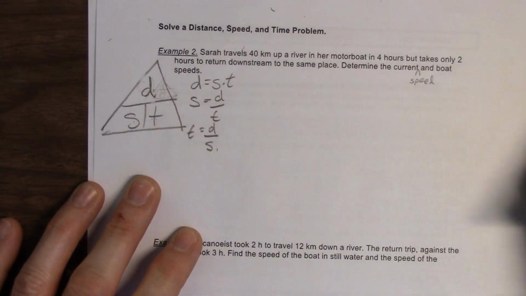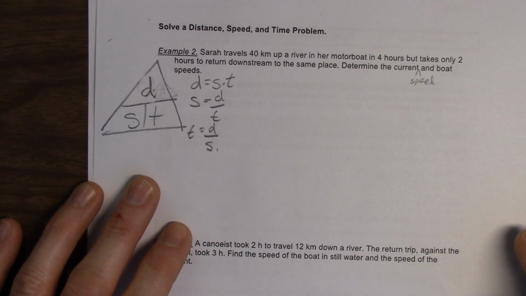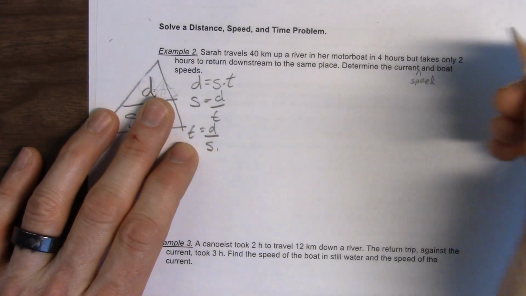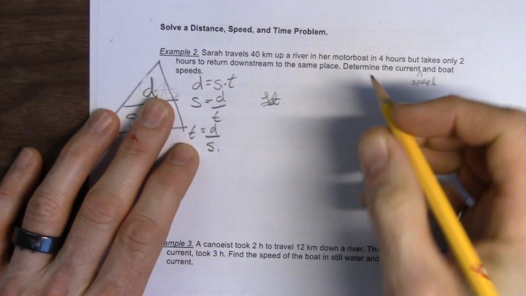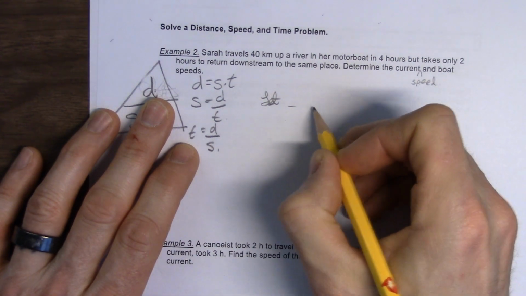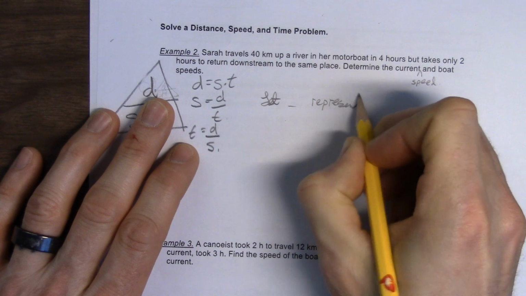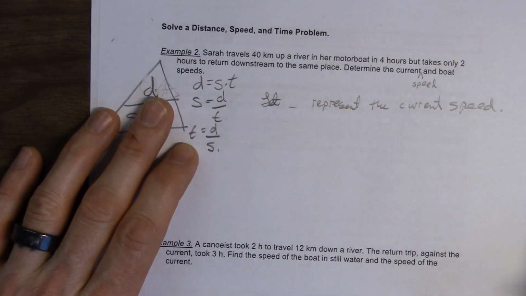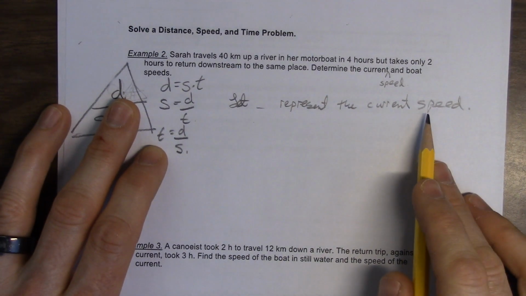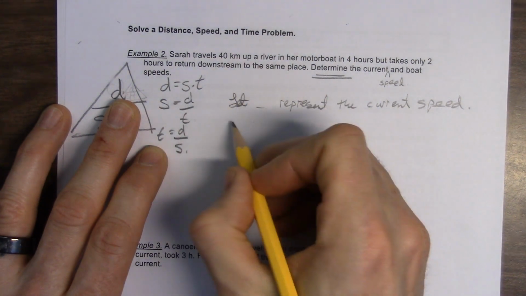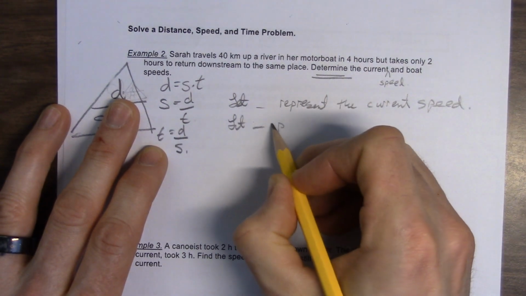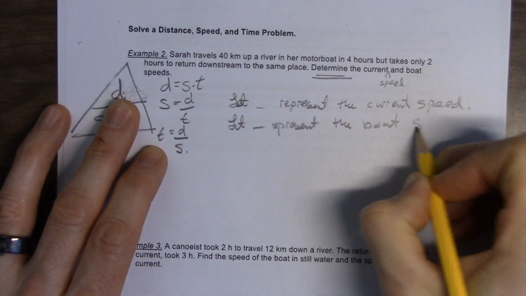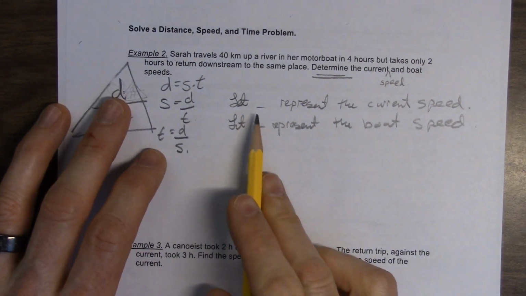Anyone else can help? Jaden? Nobody knows. Okay, so determine the current speed and the boat speed. So it's telling us what to determine. So you can just write out what you need to know, right? So we need to know let something represent the current speed. Why am I writing that? Because we want to know what the current speed is. It says determine that. And then I also have to say let something represent the boat speed.